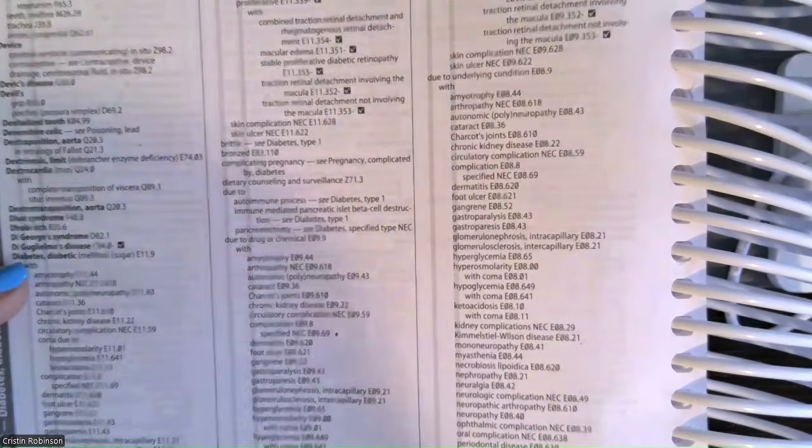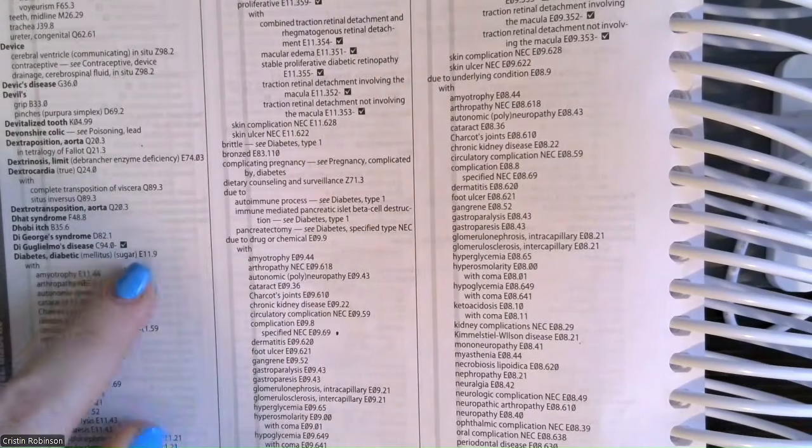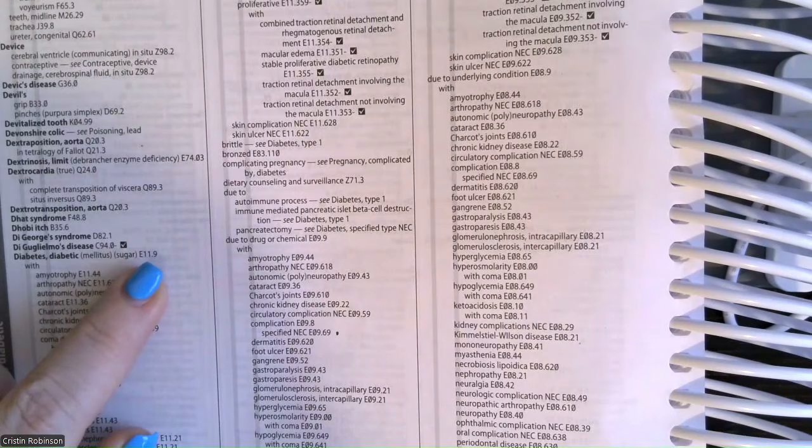Now we have flipped to diabetes. And as you can see, it says diabetes, comma, diabetic, and then it says mellitus and sugar. These are what we call non-essential modifiers. Mellitus and sugar mean that if you see these two words next to the code, non-essential modifiers do not change the final code choice. And then next to that, you see E11.9. Anytime you see a code that is next to the first word, or in this case, diabetes, for the condition, that is your default code.